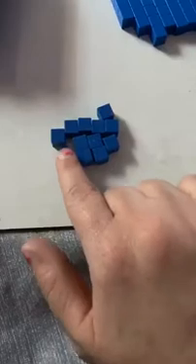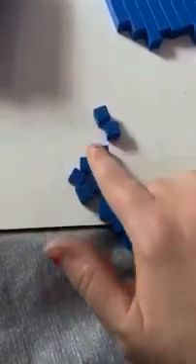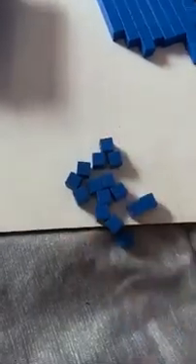Let's count them to see how many I have. Ready? 1, 2, 3, 4, 5, 6, 7, 8, 9, 10, 11, 12, 13, 14, 15. I have 15 different ones. Very good work, my friends.